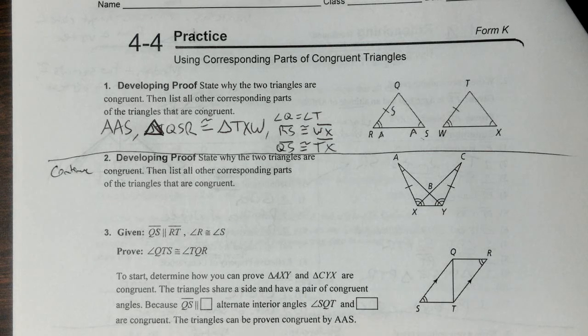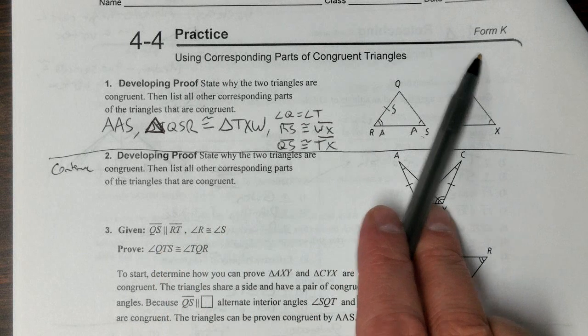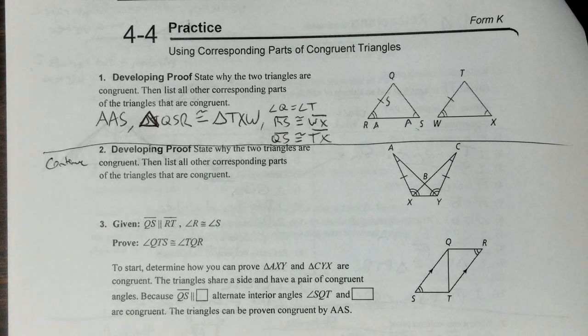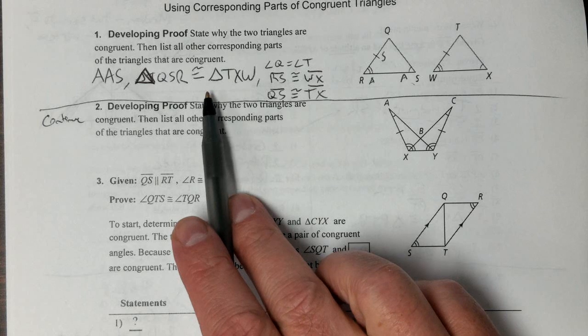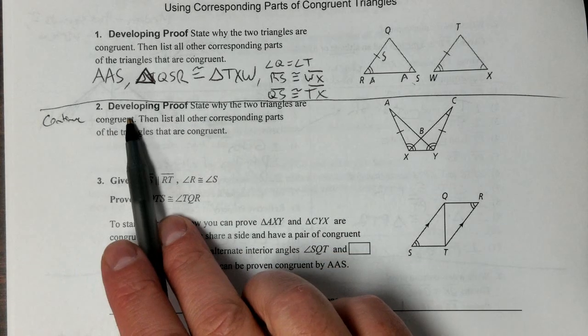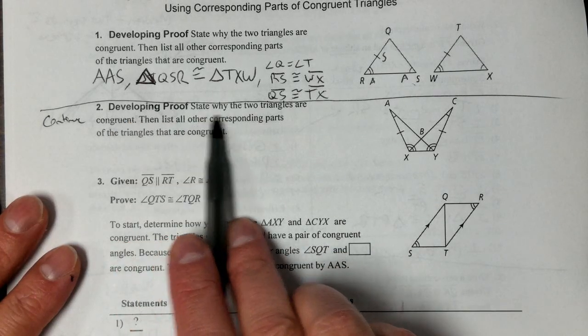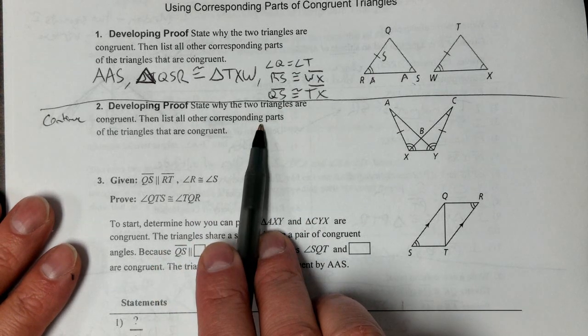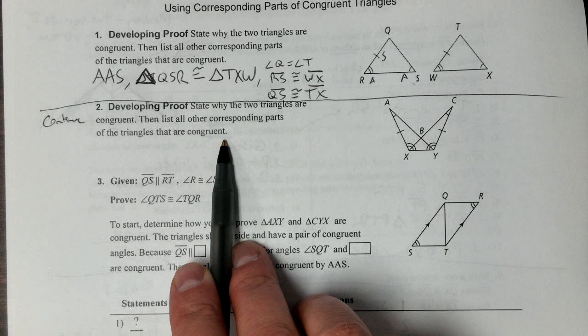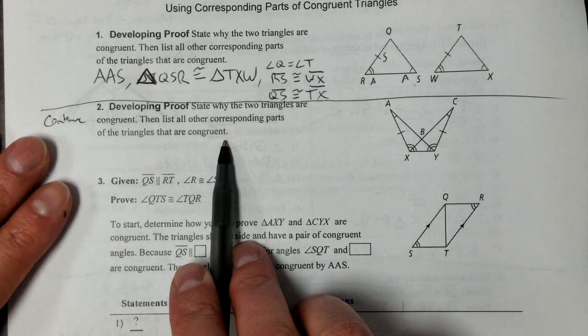Okay, so now we're finishing the 4-4 practice, as well as giving you a couple of hints for the Form G, which you do. So we did number 1 yesterday, so let's continue with number 2. State why the two triangles are congruent, then list all the other corresponding parts and the ones that are congruent.